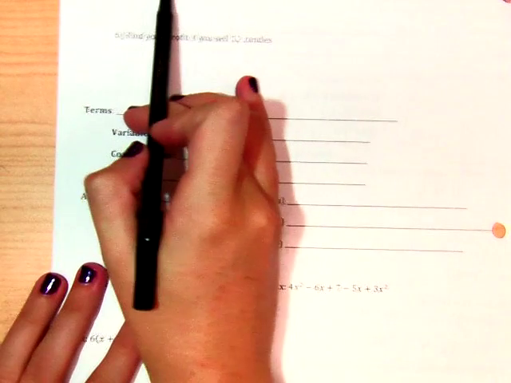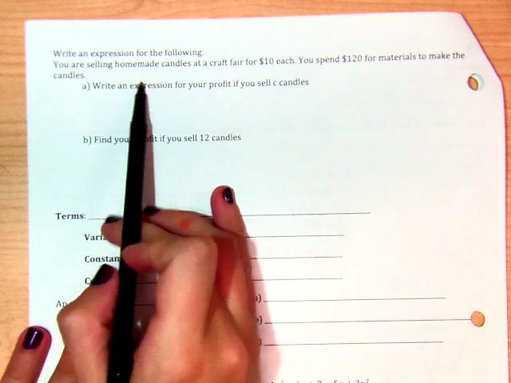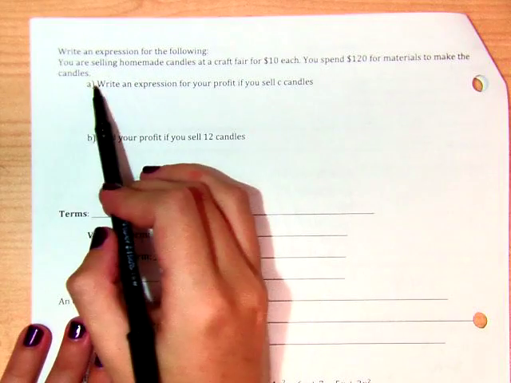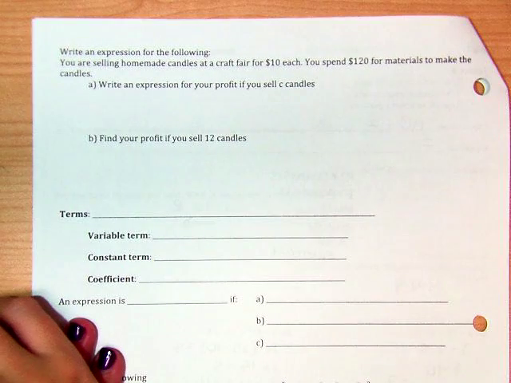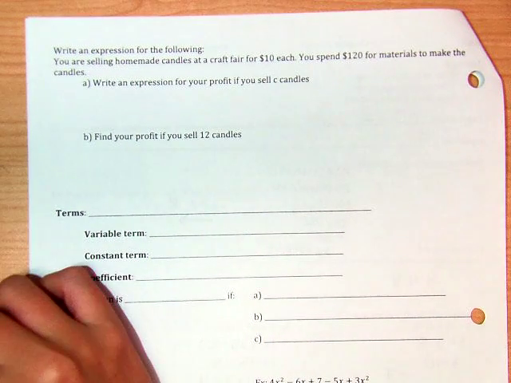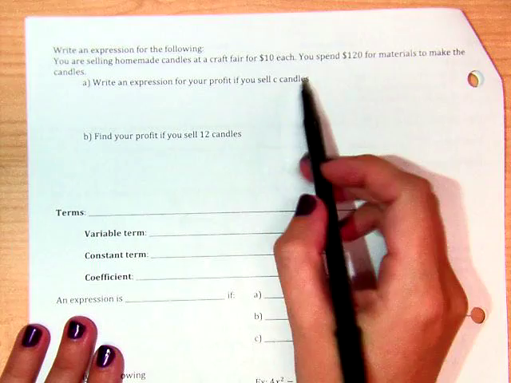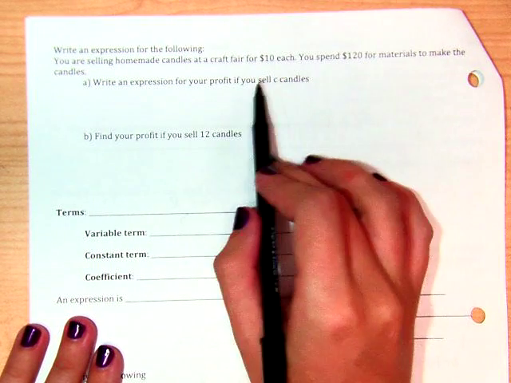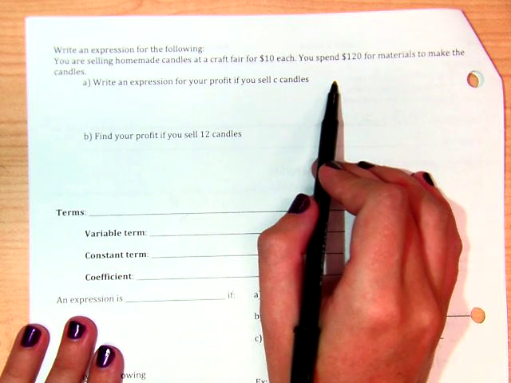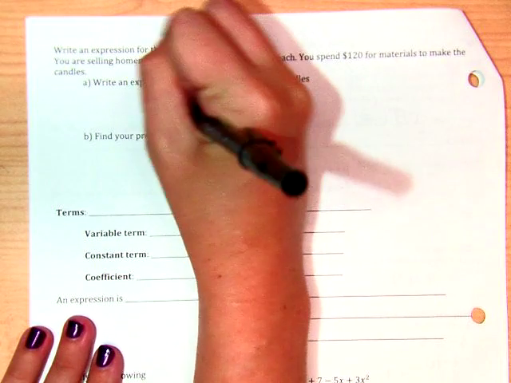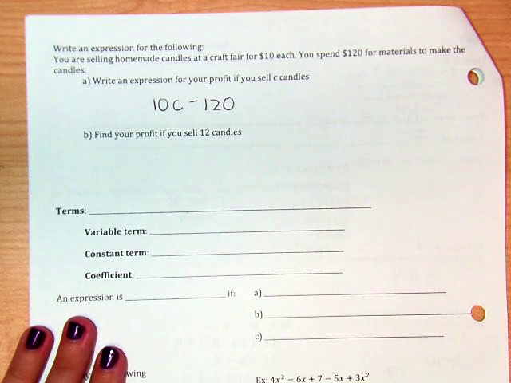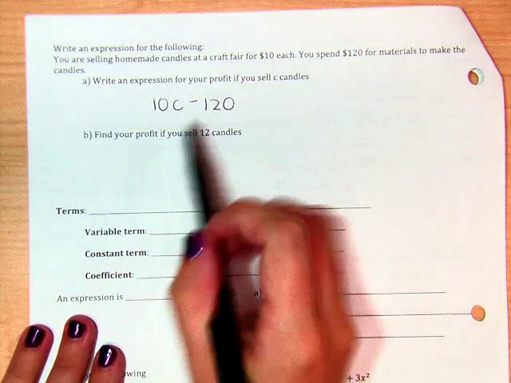Keep going. Writing an expression. You're selling homemade candles at a craft fair for $10 each. You spend $120 on materials to make the candles. Write an expression for your profit if you sell C candles. Well, if you sell 0 candles, you're out $120. If you sell 1 candle, you made $10, but you spent $120 on materials, so you're still out $110. So really, it's 10 times C candles minus the $120 we already spent on materials.